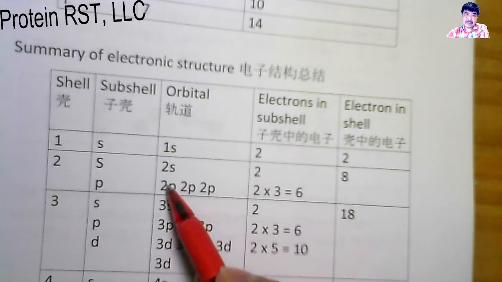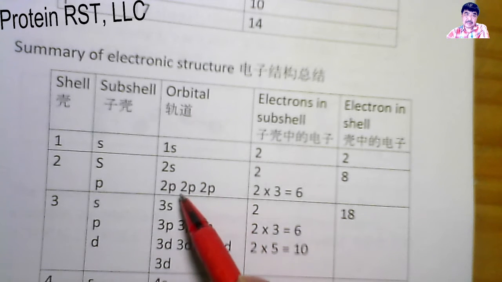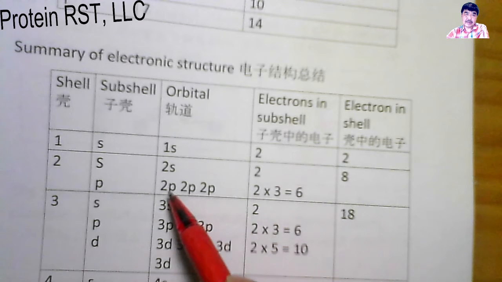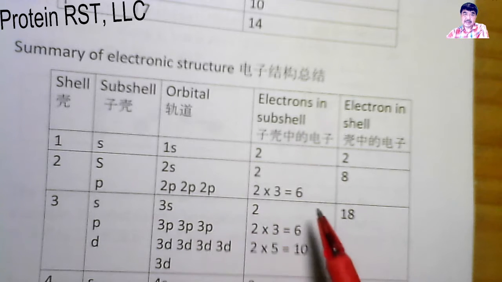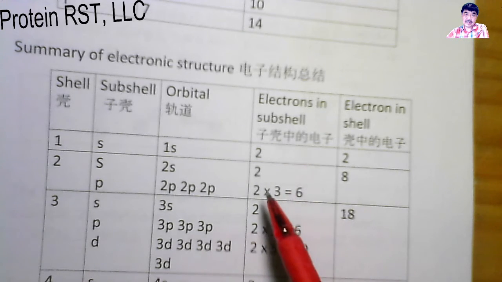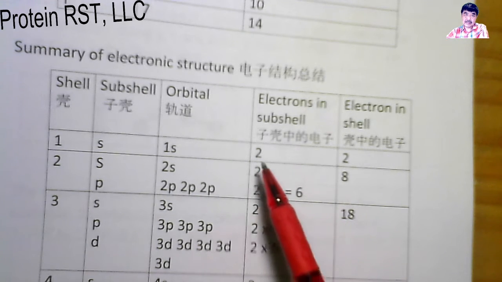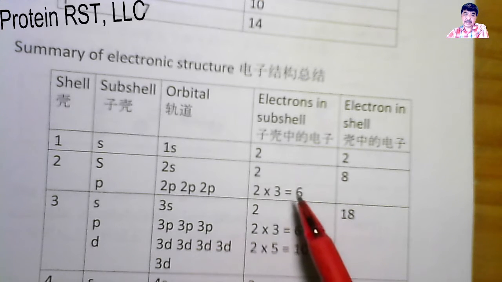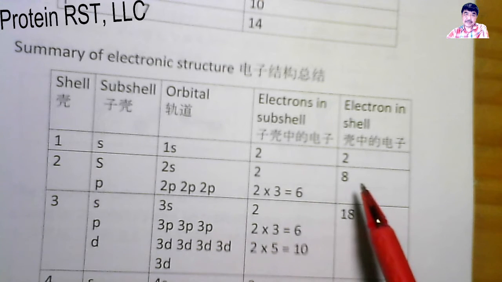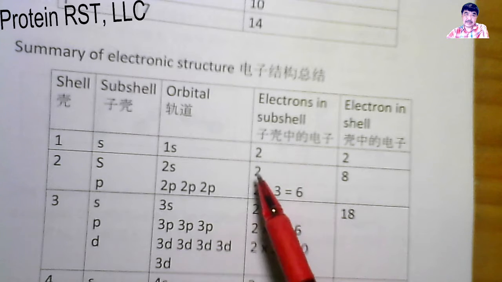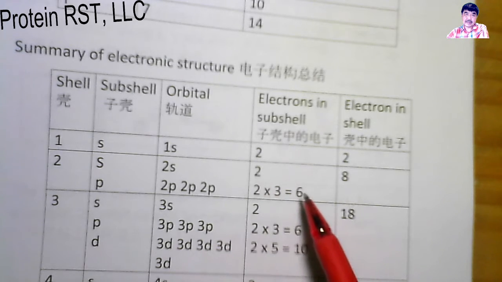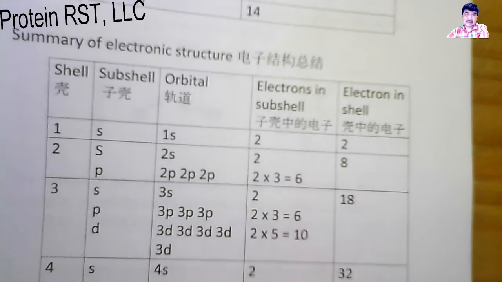The 2p has 3 orbitals, so one 2s and three 2p's. The subshell 2s has 2 electrons, and the 2p has 6. The total is 8 here.